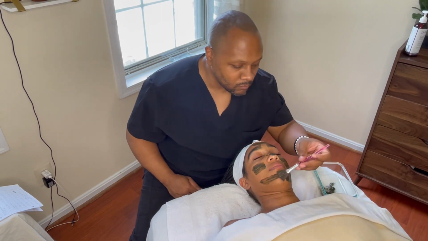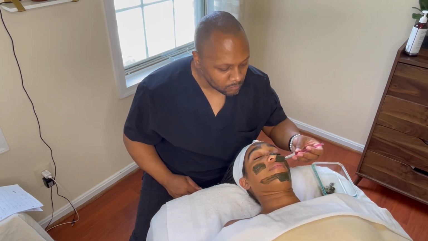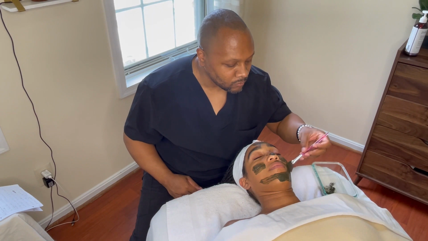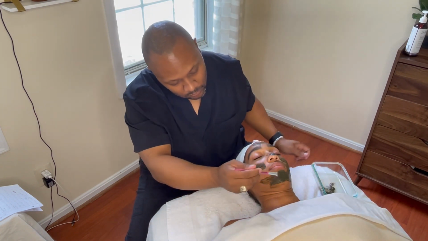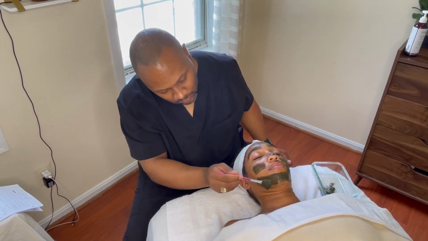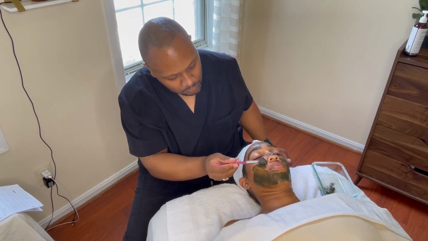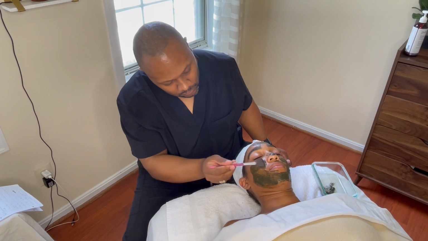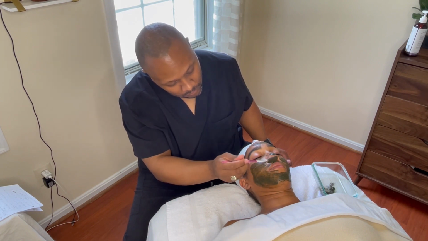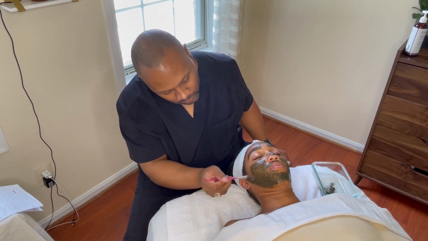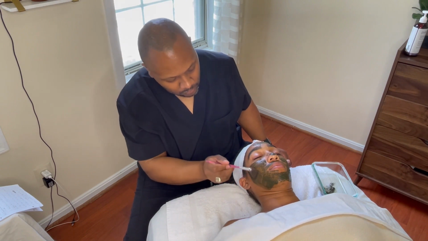Good and great for acne as well. And so we talked about activated charcoal powder. Activated charcoal powder draws out toxins and fights acne. So if you have super oily skin to combination skin to normal skin, it's still going to draw out those oil glands and sebum and sweat that cause acne. Going to pull out those impurities.